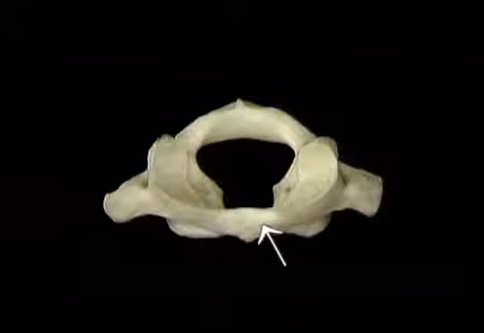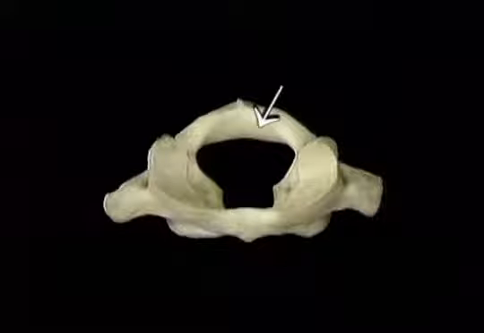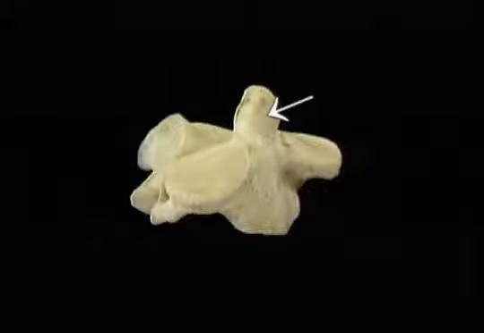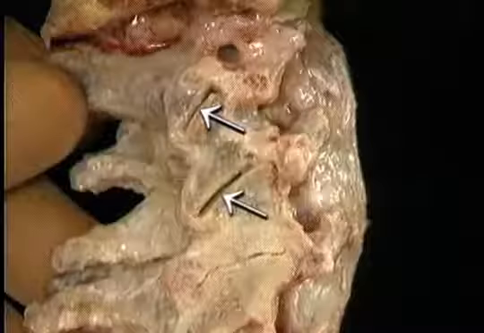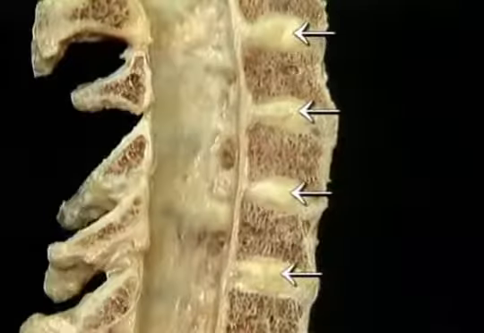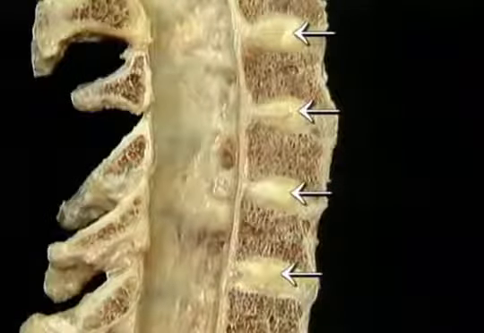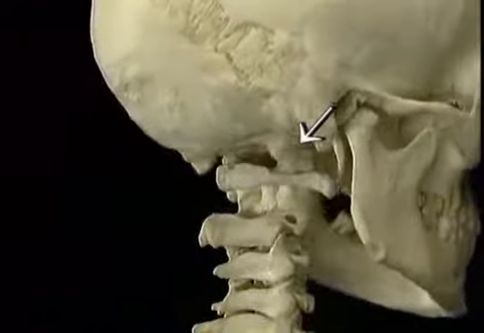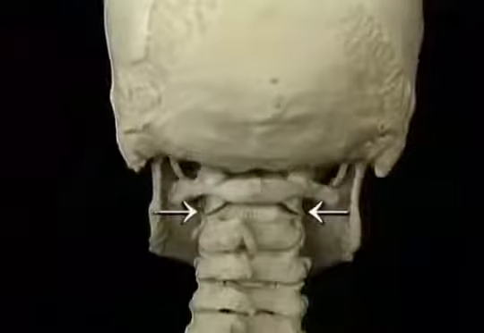On the atlas vertebra, here's the anterior arch, the posterior arch, and the lateral bodies. On the axis vertebra, here's the odontoid process. Here are the intervertebral joints and the intervertebral discs. Here are the atlanto-occipital and atlantoaxial joints.